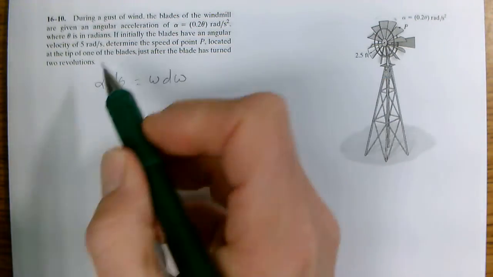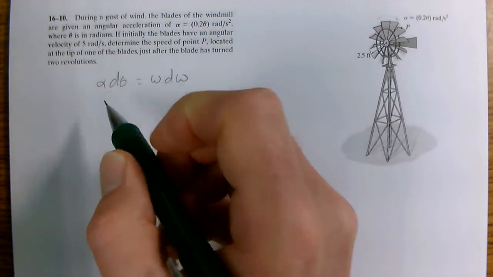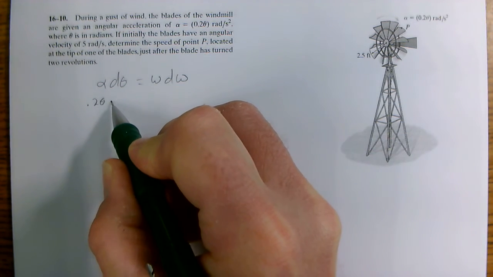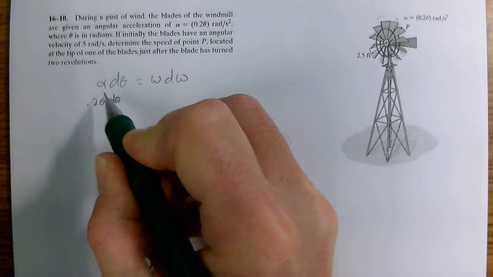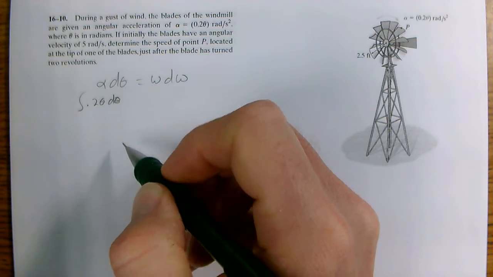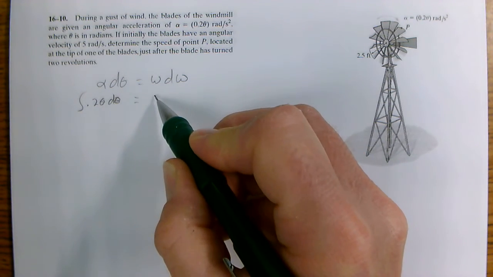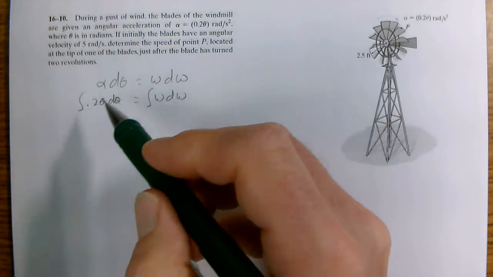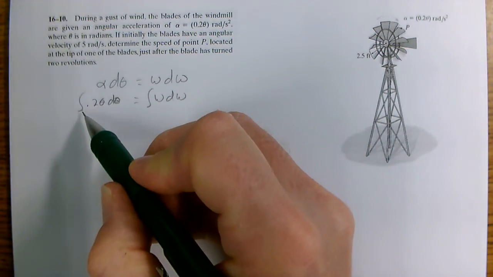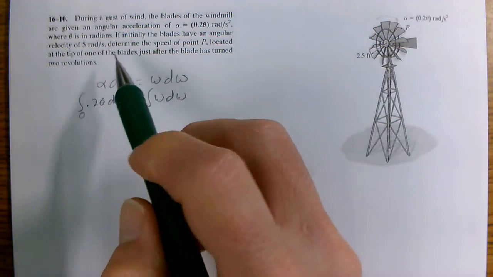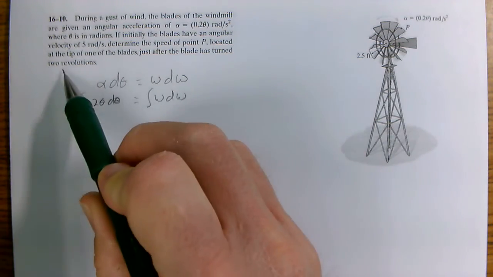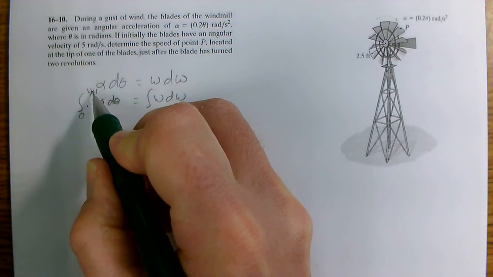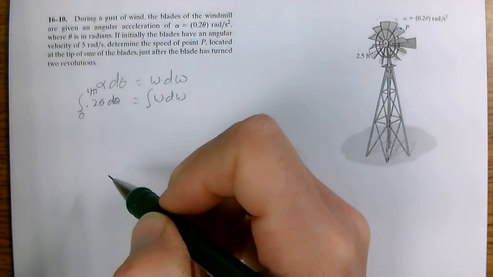So we are going to put in the alpha equation here, so 0.2 theta d theta, we'll integrate that, and then we'll do omega d omega and integrate that. Now alpha d theta we're going to do from 0, and it wants to know after the blade has turned 2 revolutions, and 2 revolutions is of course 4 pi. So we'll integrate this one from 0 to 4 pi.